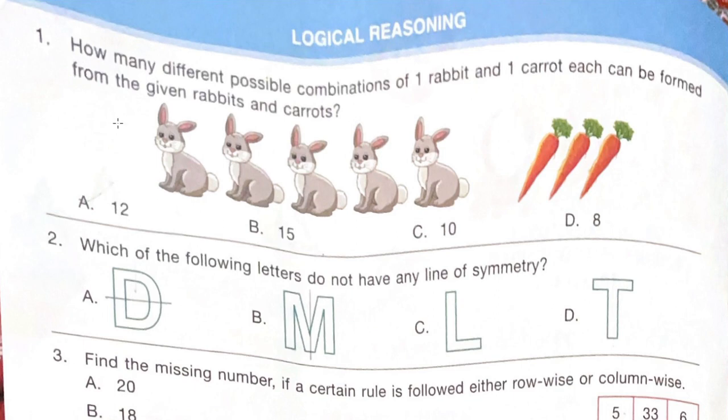So in this video we are solving set A of grade 4 IMO paper year 23. So let us start solving the paper. The first section here is logical reasoning.